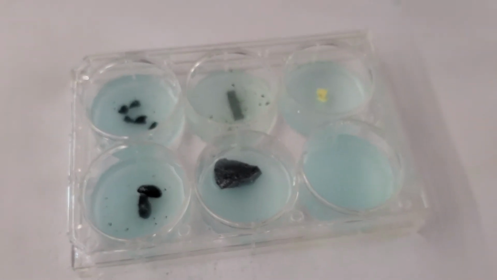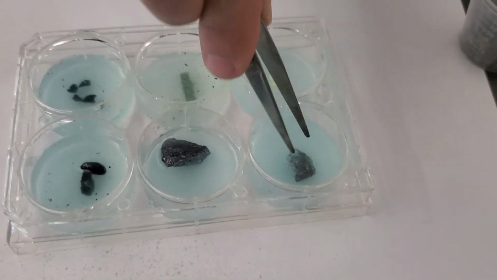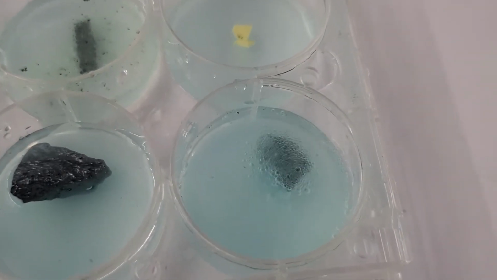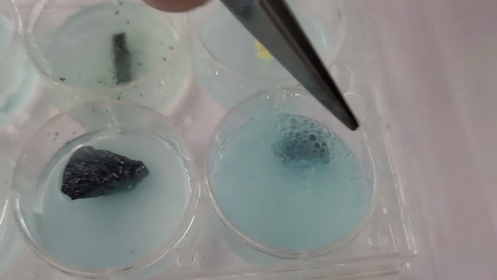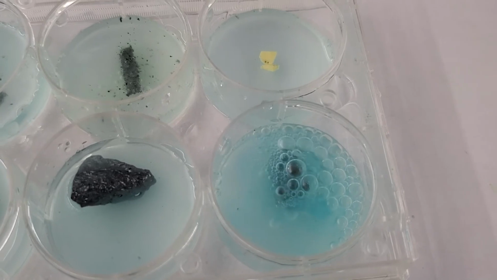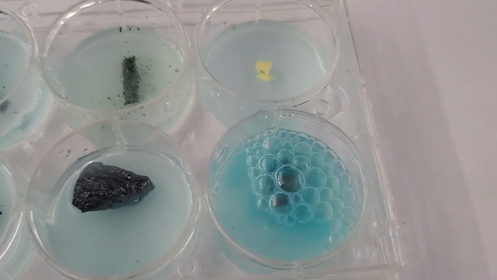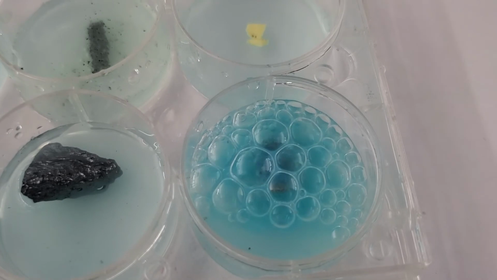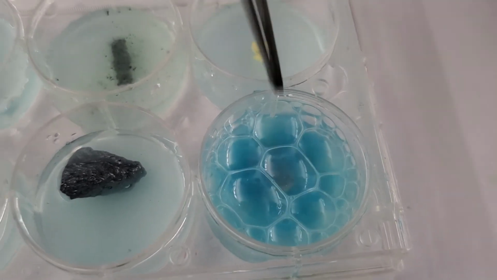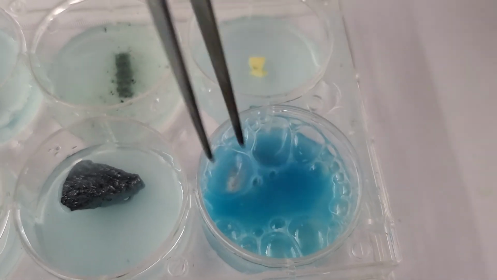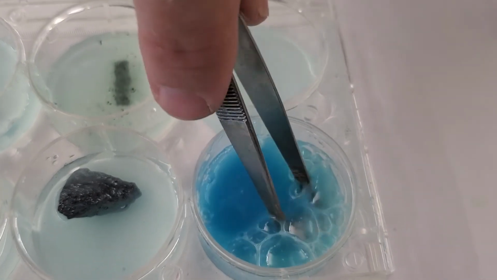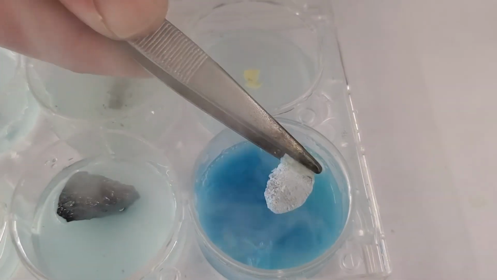And lastly is calcium. Now you can see it's immediately starting to bubble quite rapidly. And it's actually changing the color of the liquid. If you look at the color of the liquid, it was kind of light blue, and now it's turning to a darker aqua blue. It's even gotten prettier blue than it was before. And you can see the piece, it looks now white.